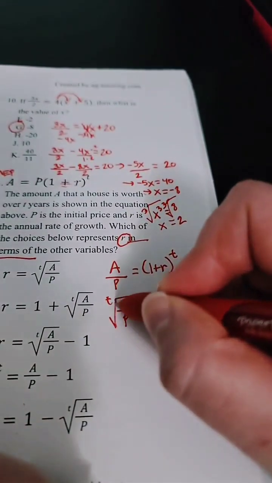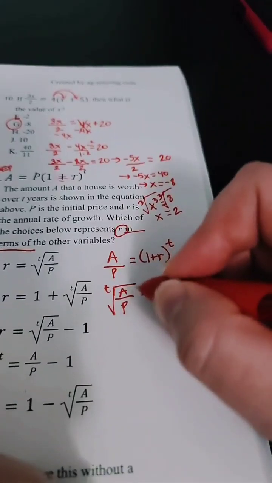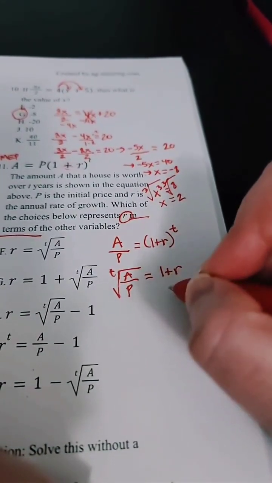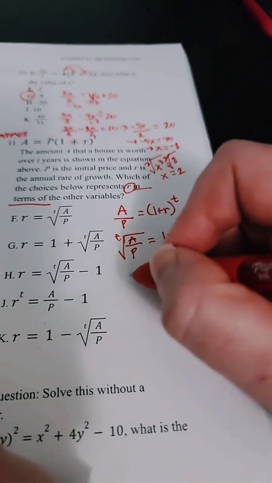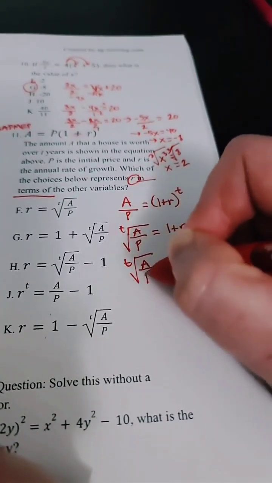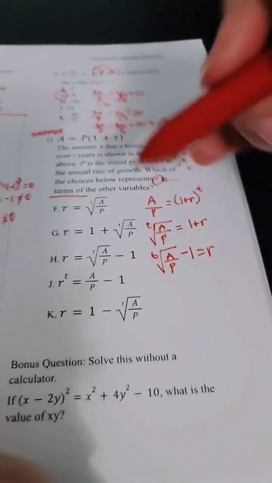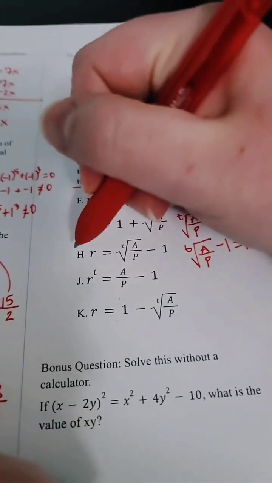So now we're going to say 1 plus r is equal to the t root of all of that, and we want to get r by itself, so we're going to subtract 1 on each side. And we're going to say that we have the t root of a over p minus 1 is equal to r. So that would just be h.